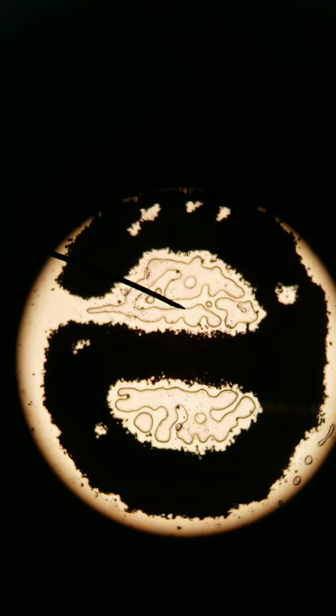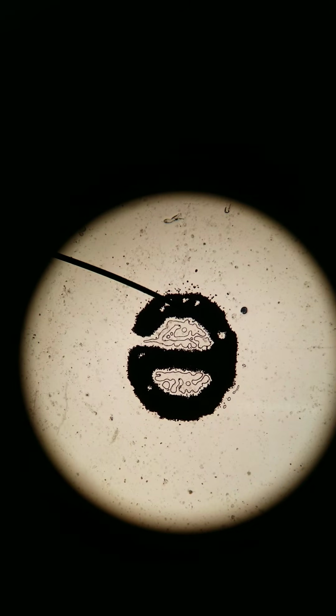Just to show you, going backwards, we're at the 40x objective, high power, going to low power again, and going back to scanning. That's the letter E, and that's a good demonstration of how the microscope inverts your image.